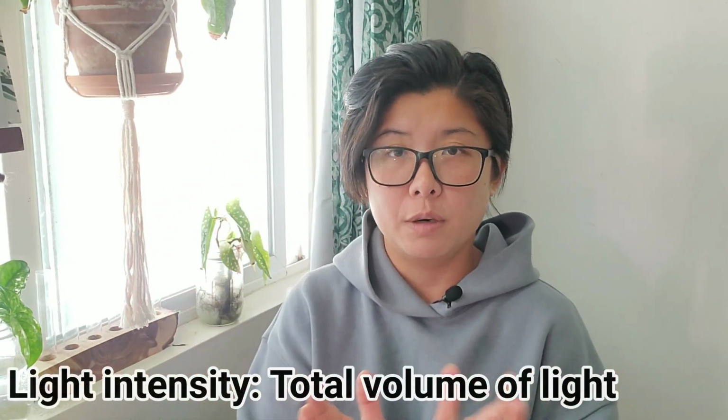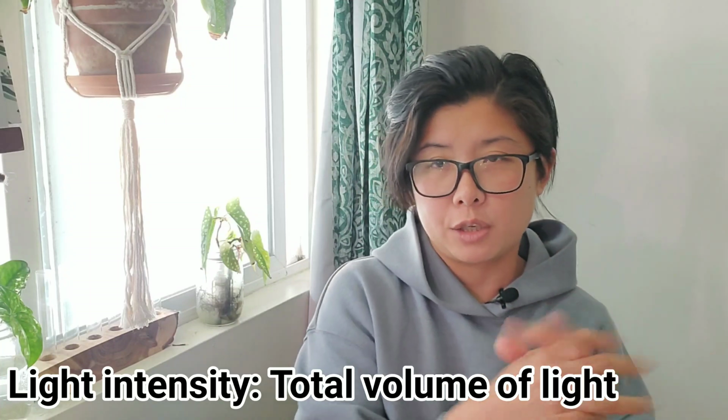A lot of the time I would get questions, people would ask, my plant is not growing, is it because my light is not strong enough, or should I put my plant closer to the light, or what should I do, pretty much, right? So the answer is not that simple, right? Because when you look at light intensity, you're looking at the total volume of light. You're not just looking at a single factor.